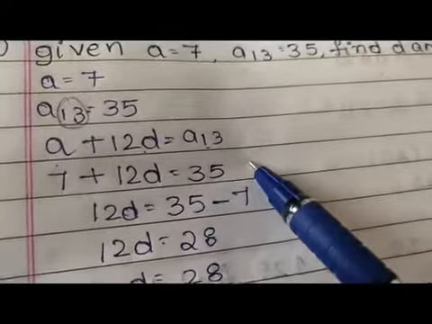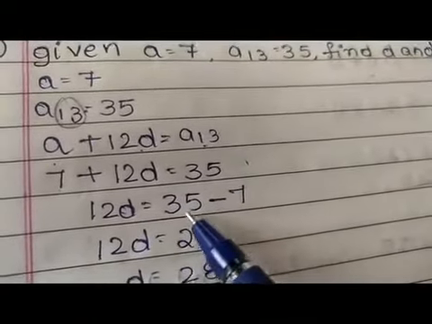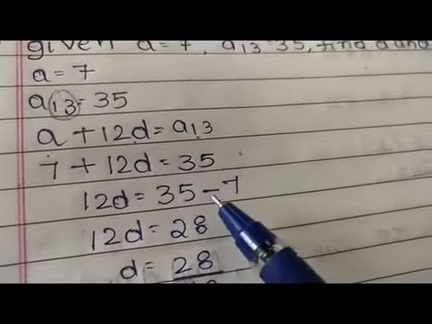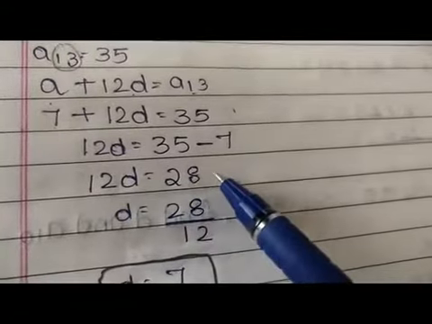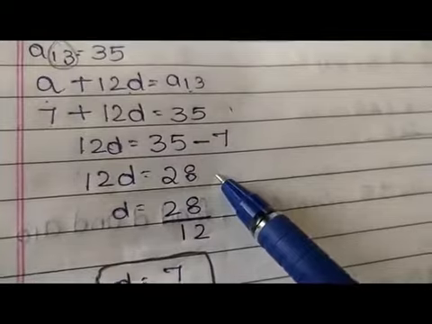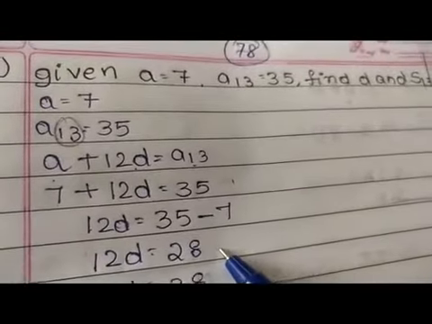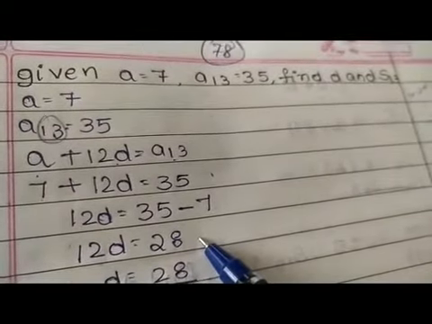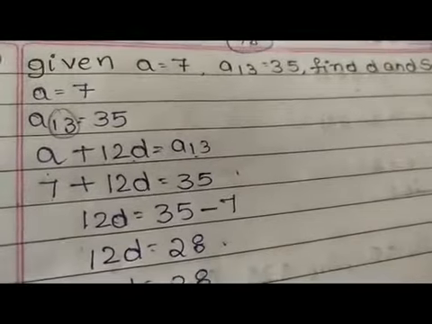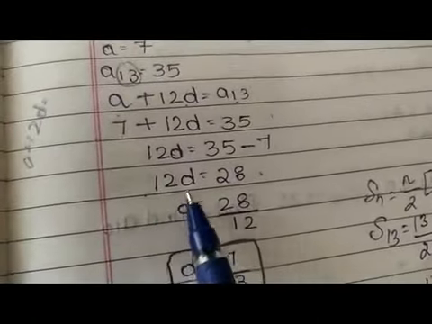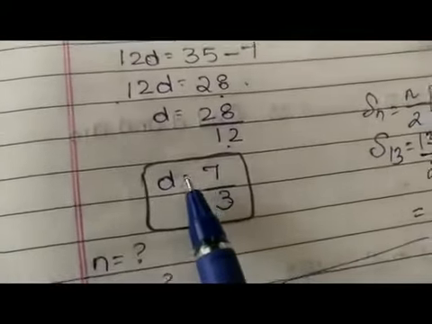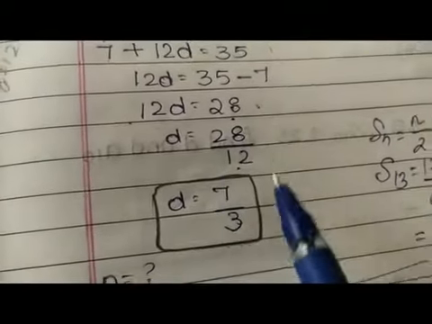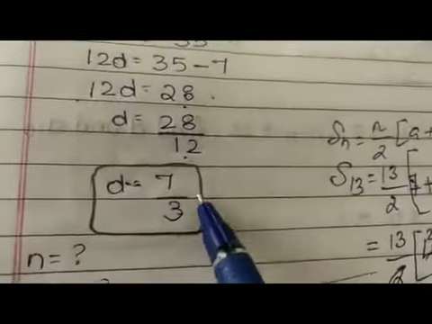It is given. 12d is equal to 35 minus 7, which is 28. d is equal to 28 by 12. Therefore, 4 table, 4 3s are 12, 4 7s are 28. Therefore, d is equal to 7 by 3.